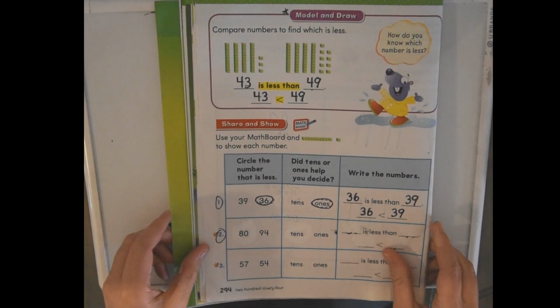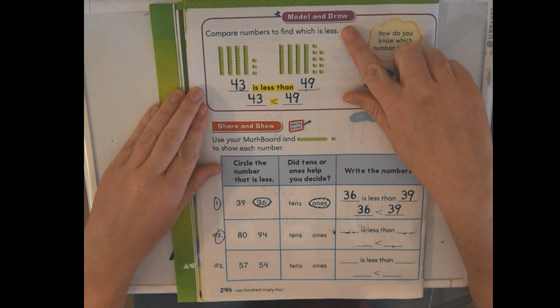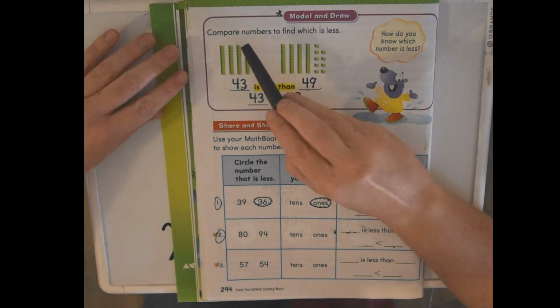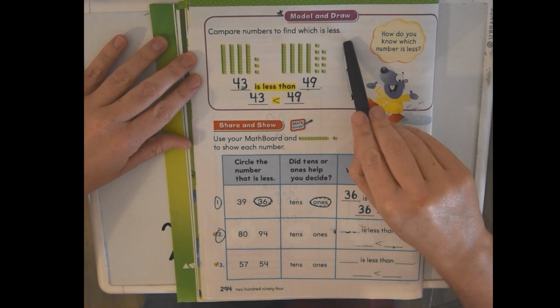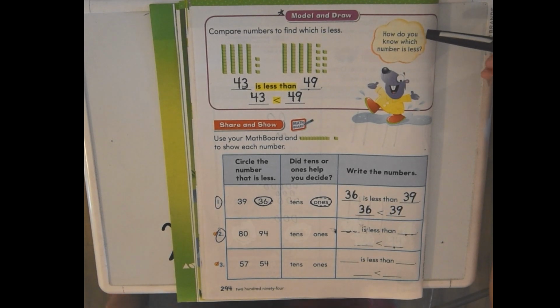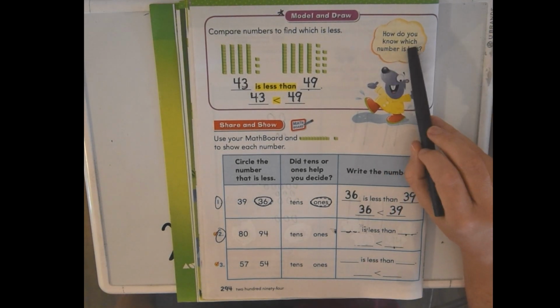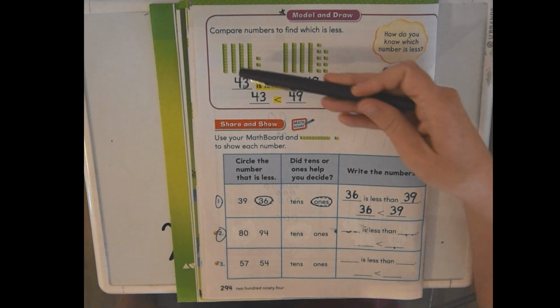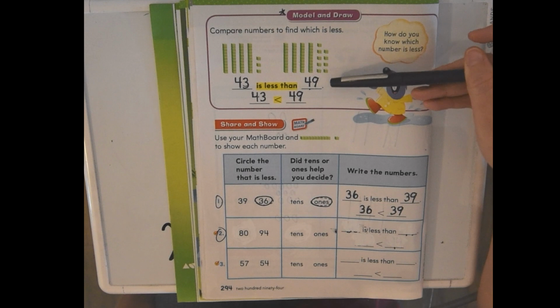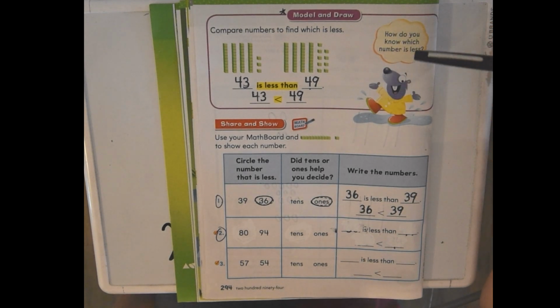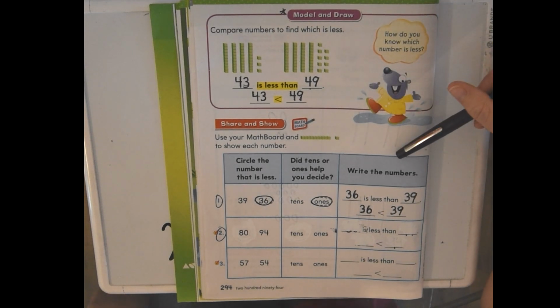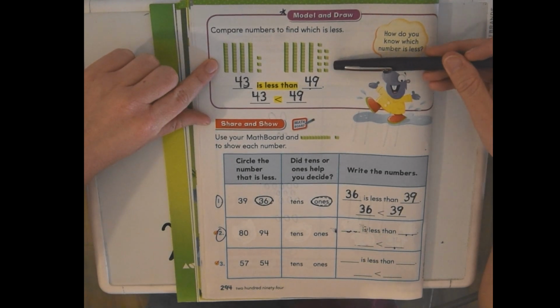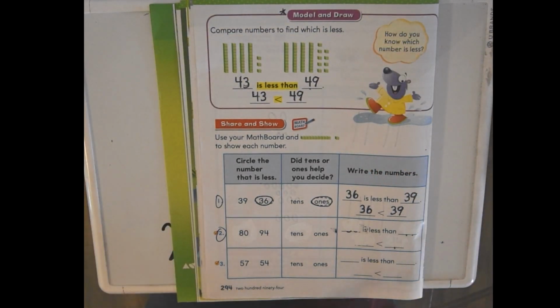All right, now let's turn to page 294, and we're going to go over the model and draw section. Compare numbers to find which is less. And when you do, you want to ask the question, how do you know which number is less? Okay, we can simply look at a number and be like, oh, yeah, of course, 43 is less than 49. But you need to know why, right? Or how. How is it less than 49? Well, we can answer that question by looking at the picture.